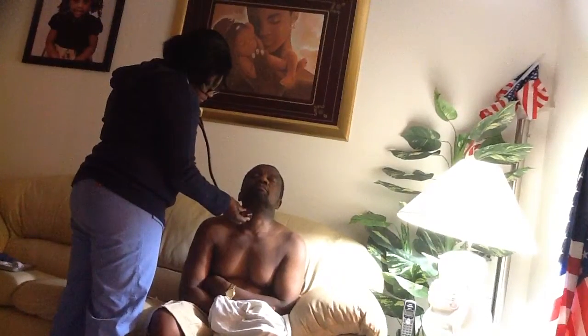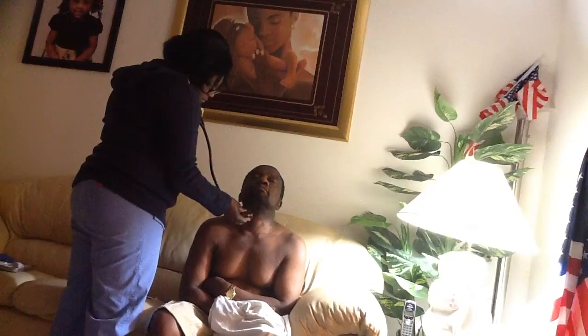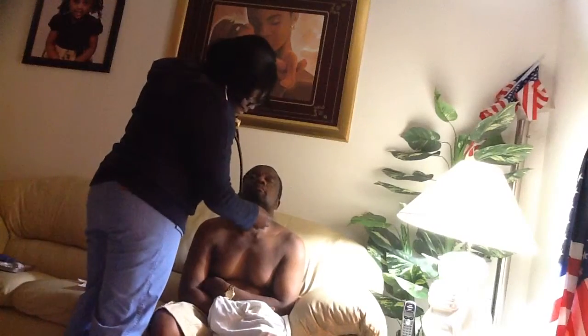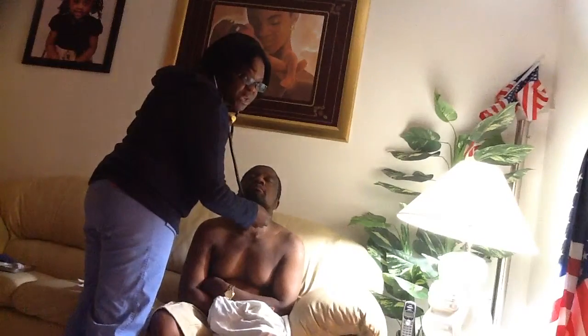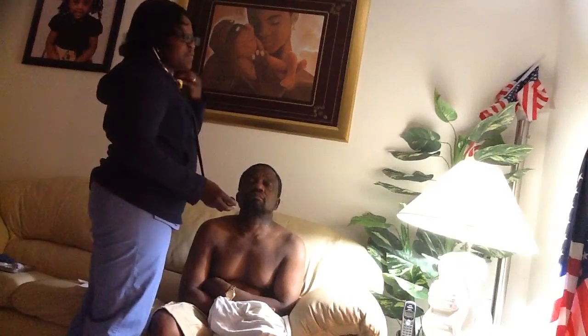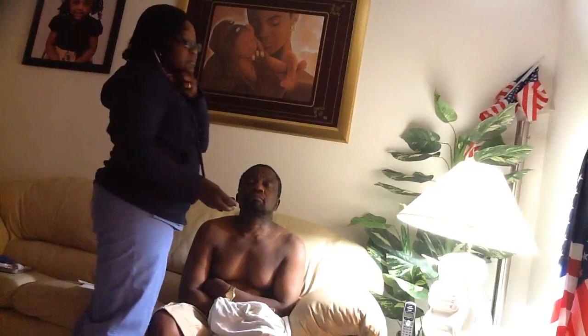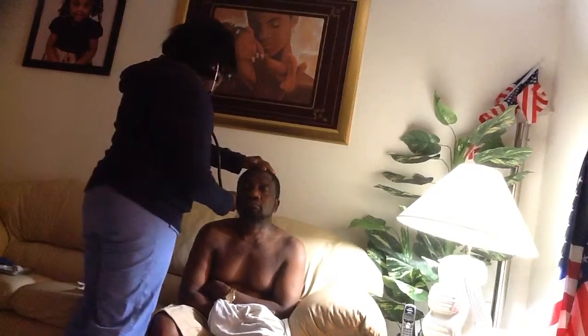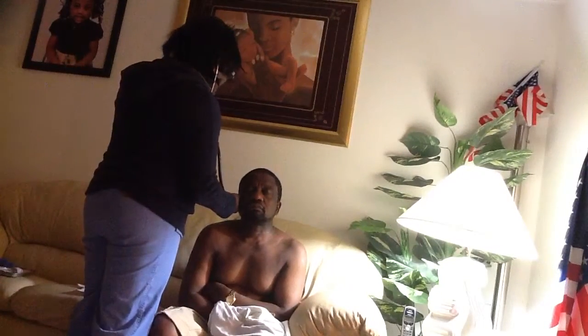Then check for bruit. No bruit. No bruit. I'm also at this point going to check for bruit in the temporal artery, both the left and the right side.